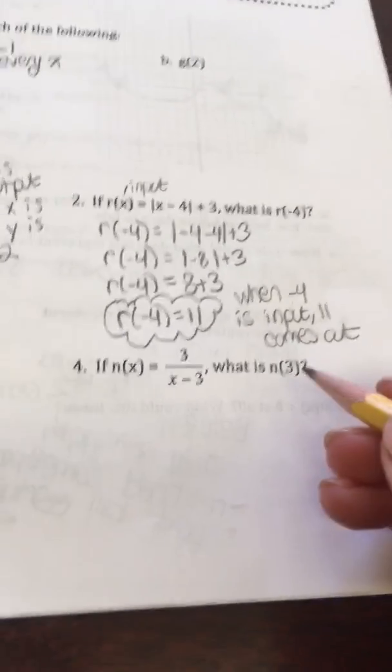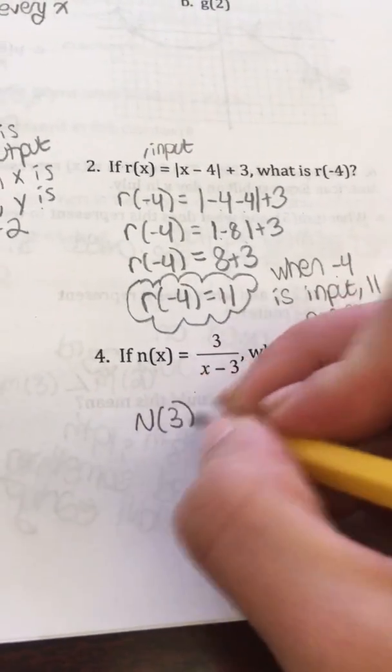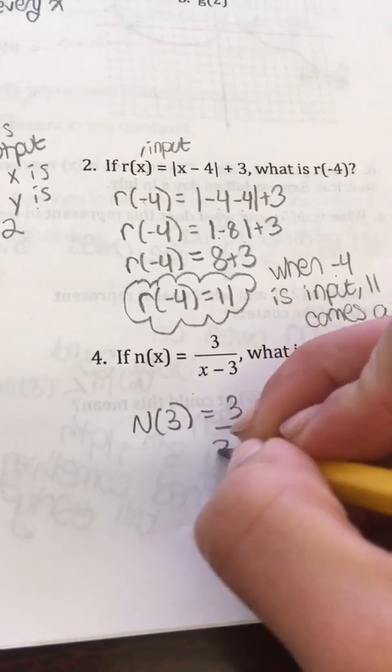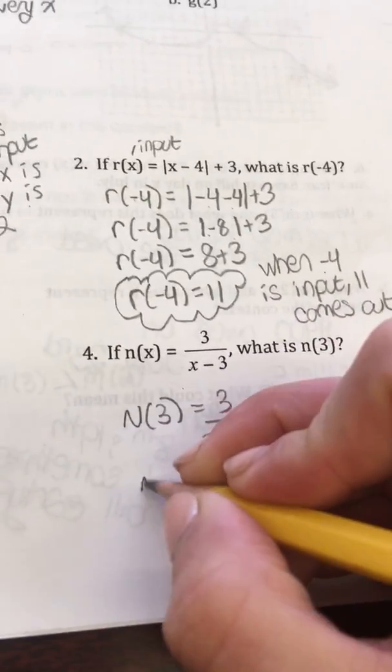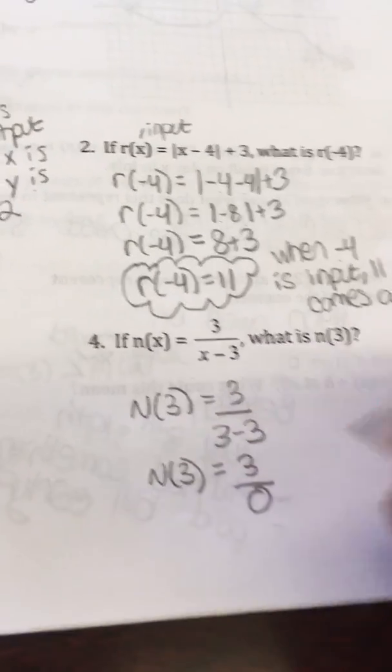Number 4 is also an interesting one because you're plugging in 3 for x. So n of 3 equals 3 over 3 minus 3. So n of 3 equals 3 over 0.